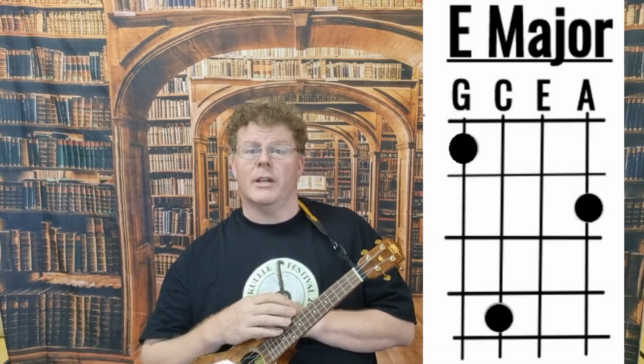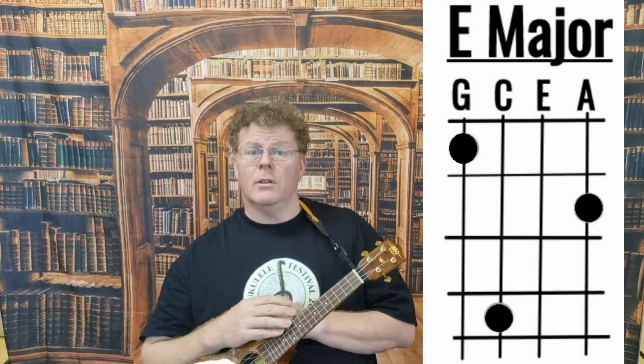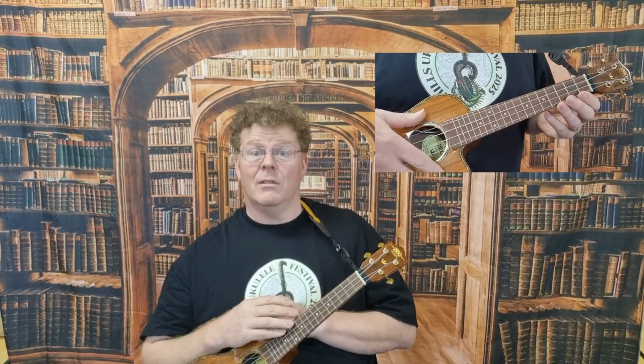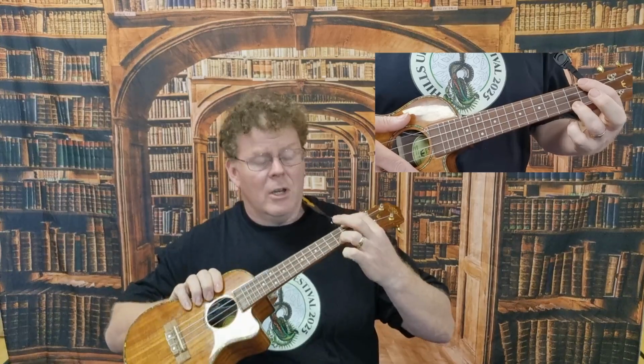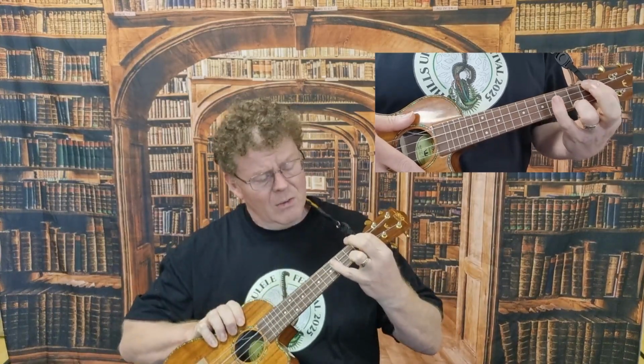In a chord book or online, you will often see this chord chart for E major. If you think it looks difficult, that's because it is. Your first finger goes here, your second finger or your third finger maybe goes here, and then if you can get your 4th finger somehow down to here, you can see why lots of people give it a miss.